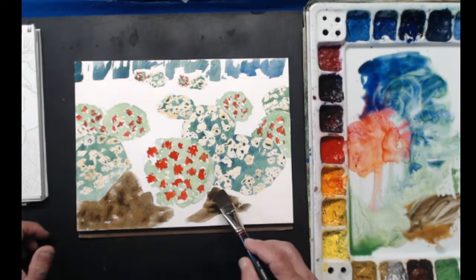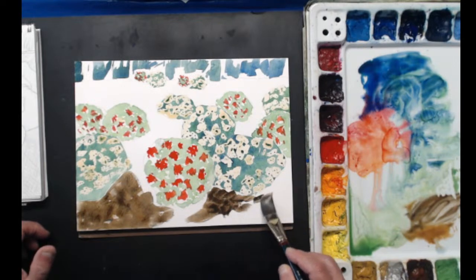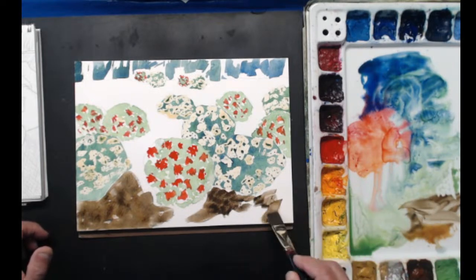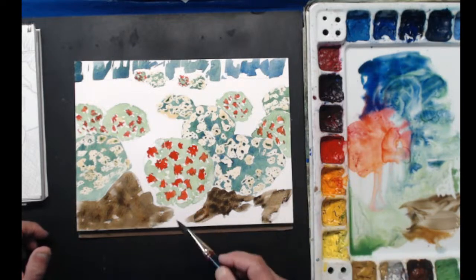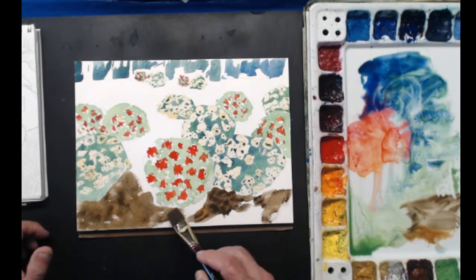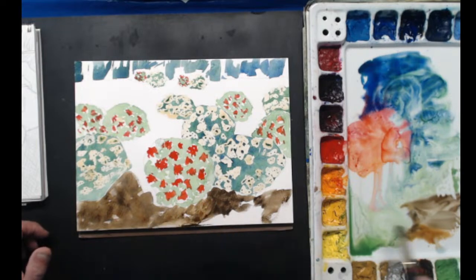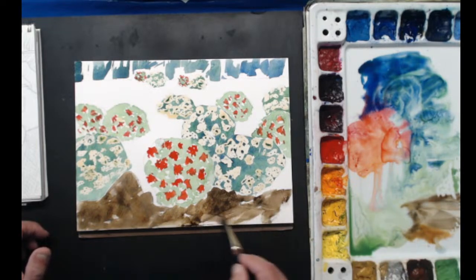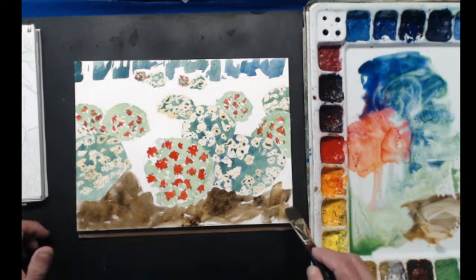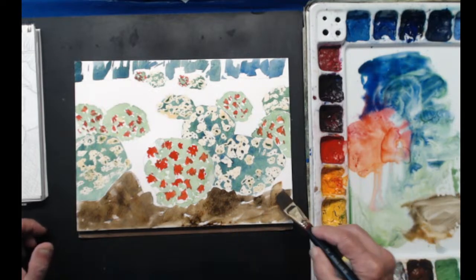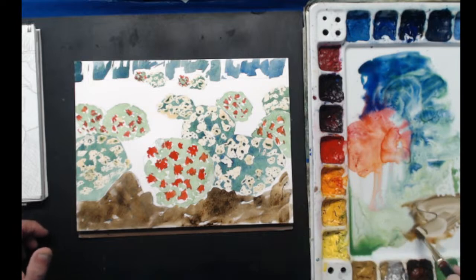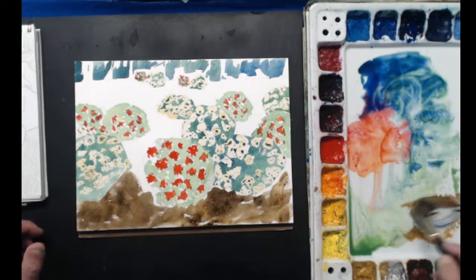And here I can go through and get the edges and so forth with this. Again, brush strokes, just using a regular flat brush stroke, using the corner of the brush to go around some of the edges, and then using a flat brush stroke to move the color around. And the value is going to be darker. I'm getting started here. I may go back in with a little bit more later on.